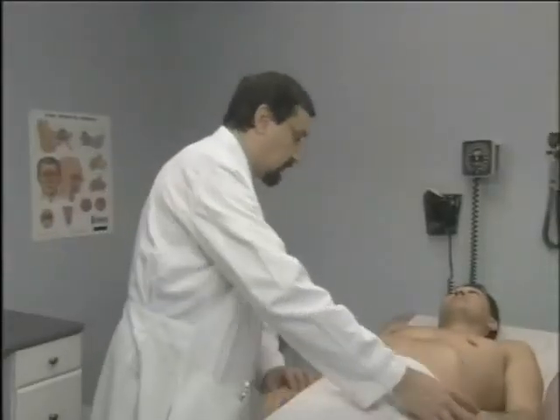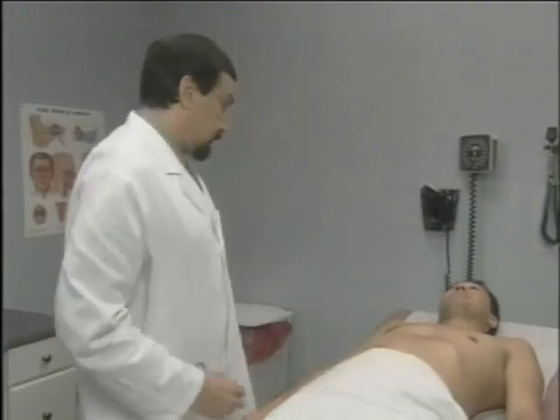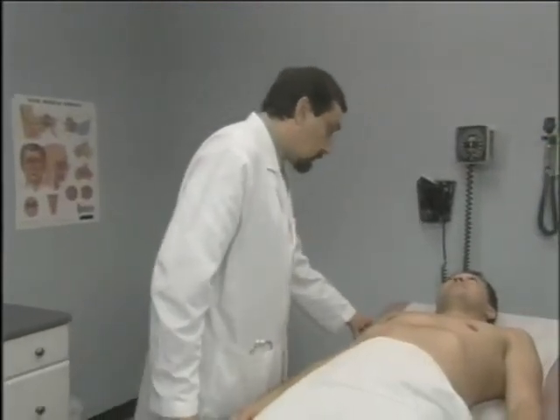Okay, I'm going to examine your chest. Breathe normally for me. To examine the anterior thorax, have the patient lie supine and breathe normally. Observe the condition of the skin and inspect the chest for deformities, asymmetry, and respiratory movement.